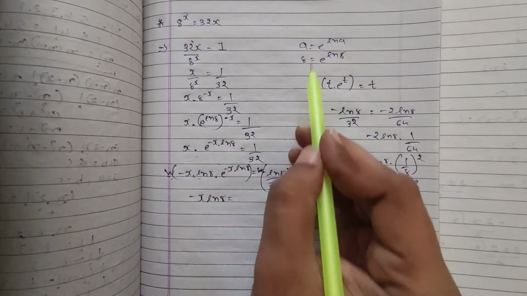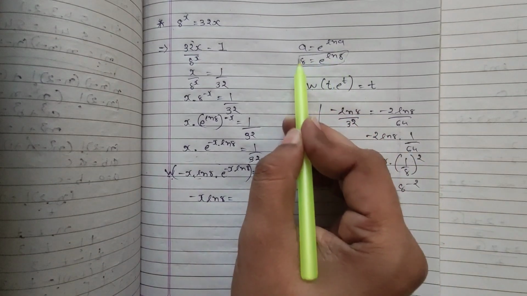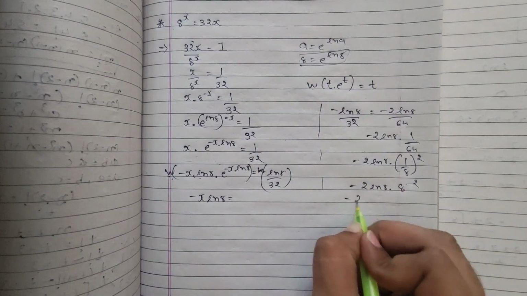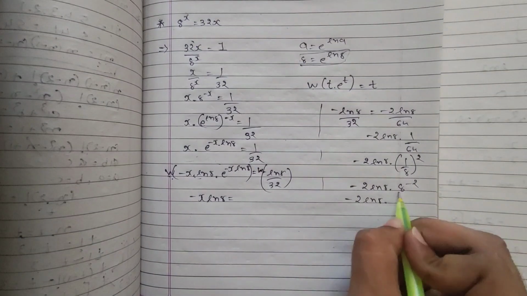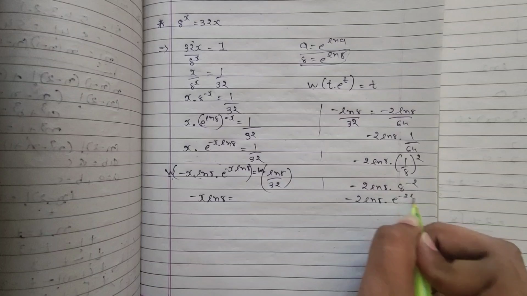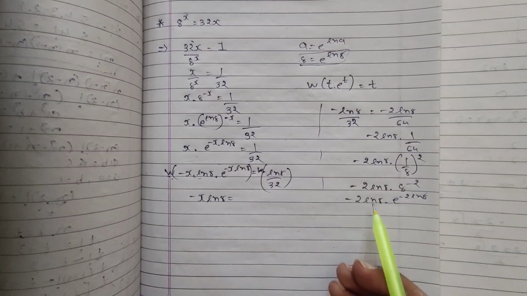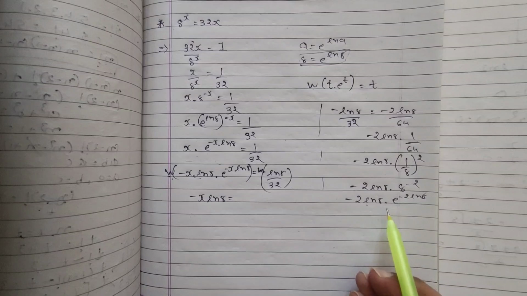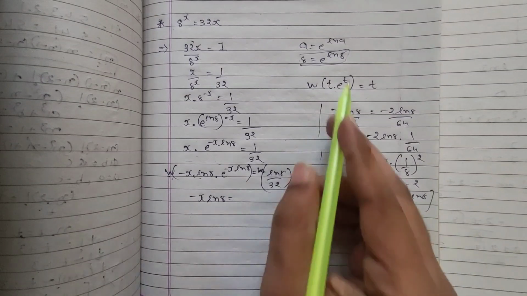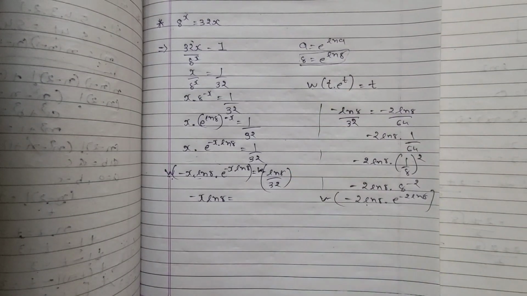So again I will use this property, 8 equal to e raised to ln 8, right? So minus 2 ln 8 into e raised to minus 2 ln 8, right? Here already I have minus 2. So now you can see that coefficient and power of the exponent both are the same, which means this is in the form of t into e raised to t. So I can now apply Lambert W function.